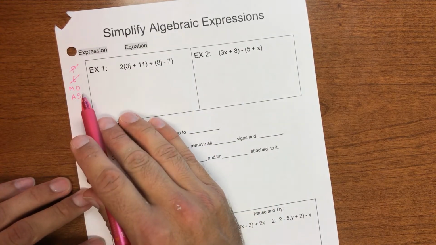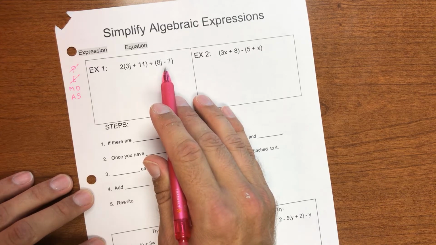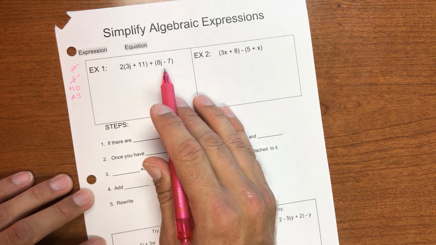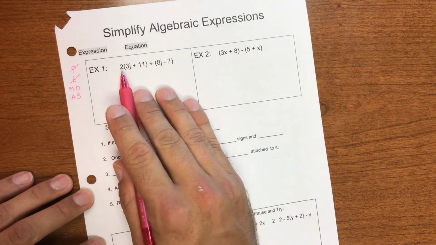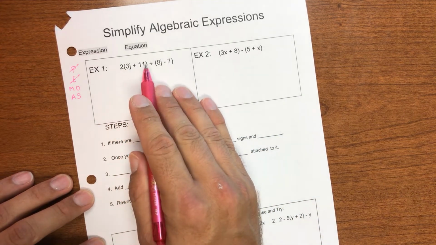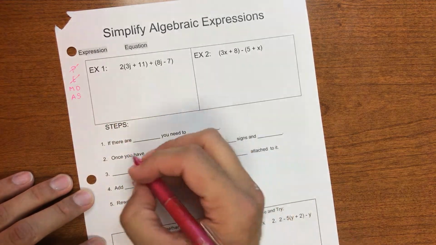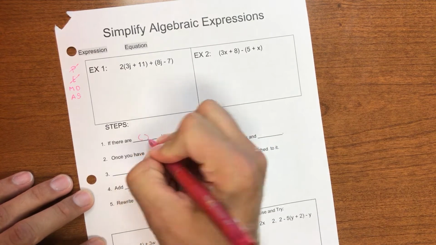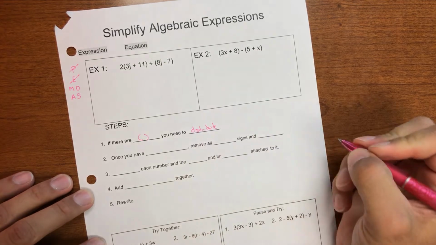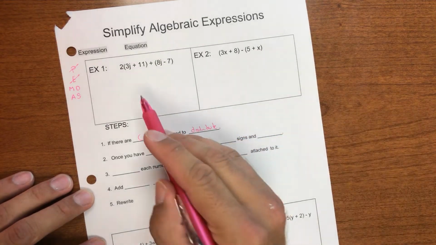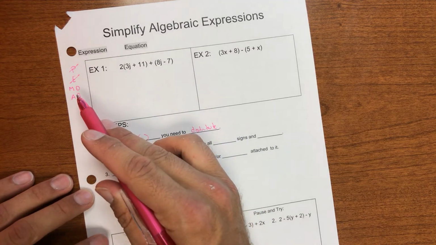Now we have to multiply and divide left to right. And here's where your first new information comes into play, when we started distributing. Because when we look going left to right, this says 2 times these parentheses. That's a multiplication. That's what we need to do first. So if there are parentheses, we need to distribute. That's usually going to be our first step. So if there's parentheses, we need to get rid of them because they're multiplication. That's that step of it.